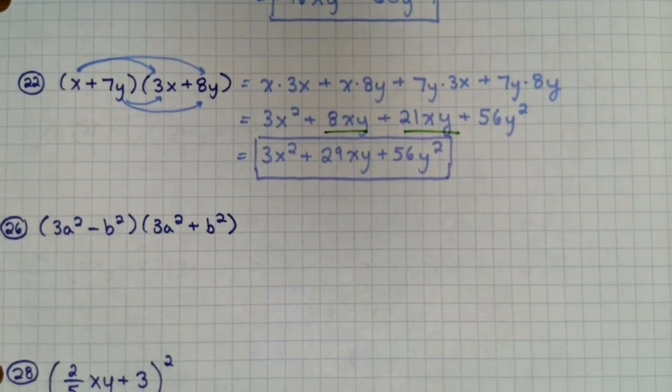And then for 26, this is again a binomial times a binomial, and this is actually leading towards those special products. In lesson 5.5, they talked about all these special product rules, which is something, again, you don't have to memorize right now. I went back and reviewed it, so lesson 5.5 is when they talked about the special product rules.